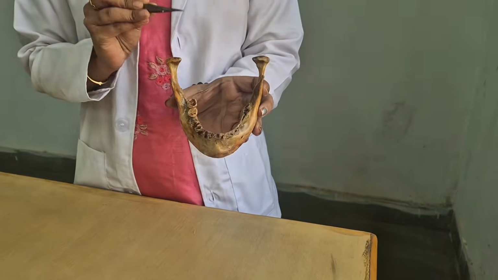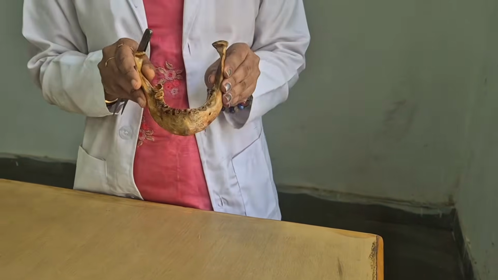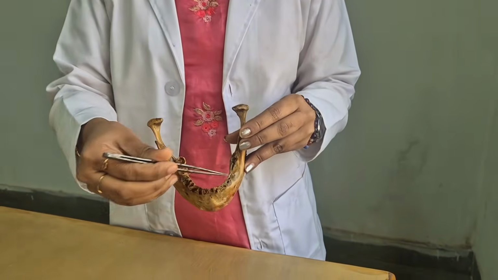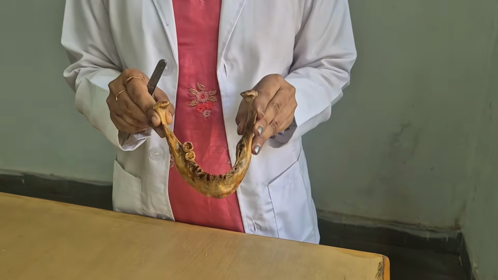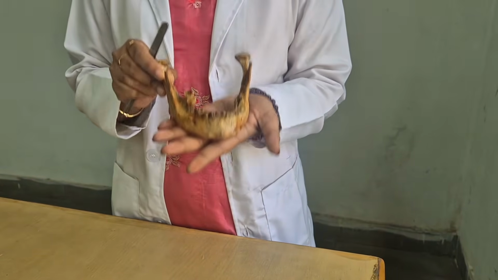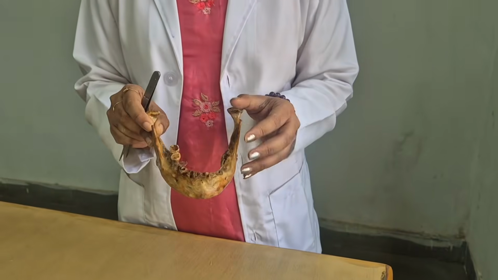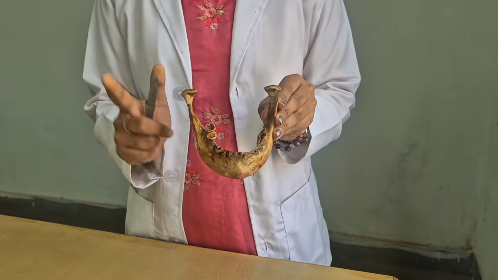Today we'll deal with the topic mandible. The mandible is a U-shaped bone. It is also called the lower facial skeleton. It's the largest and strongest bone of the face.